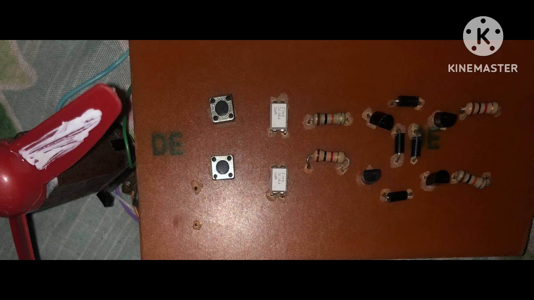If there is any problem, then you can check each component properly, check the tracks are not completely broken, not shorted, and things like that. After that, if your circuit is working, then I also tested it on my circuit.